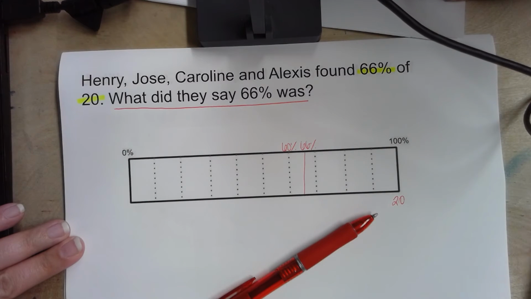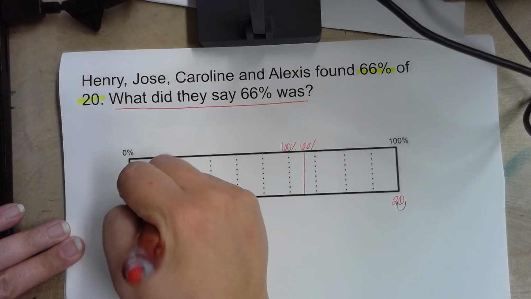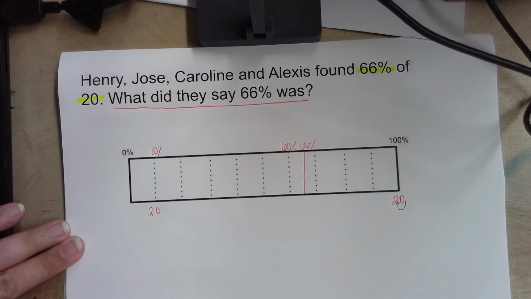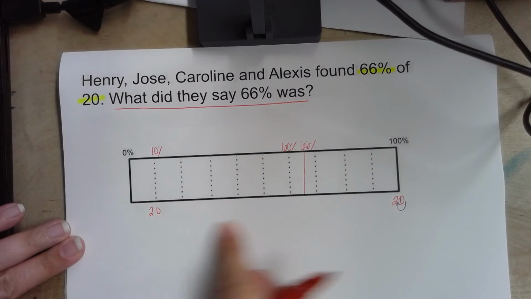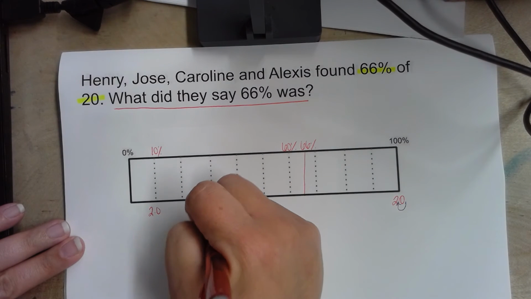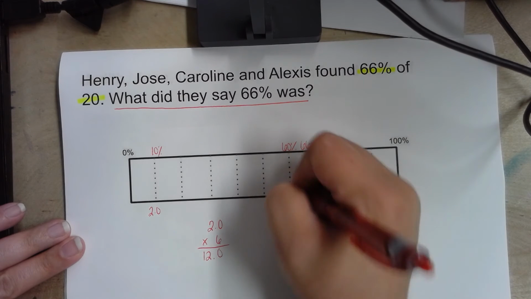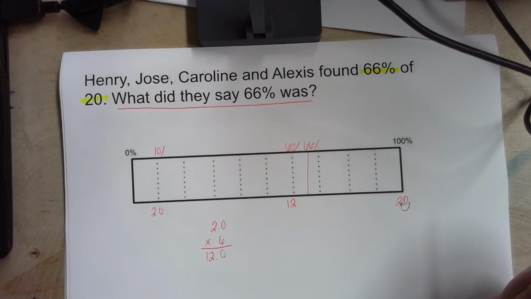So I'm going to take 20 and do a place value shift to get 2.0 for the 10%. Then I'm going to do 10% times 6. So 2.0 times 6, and this would give you 12.